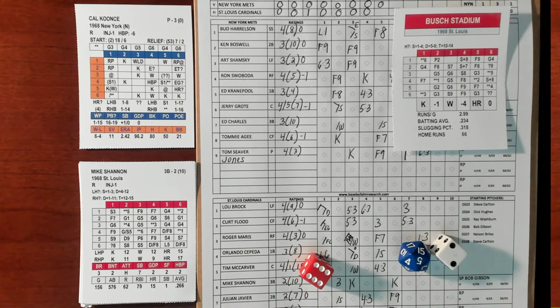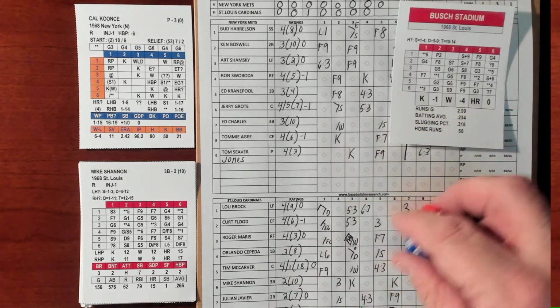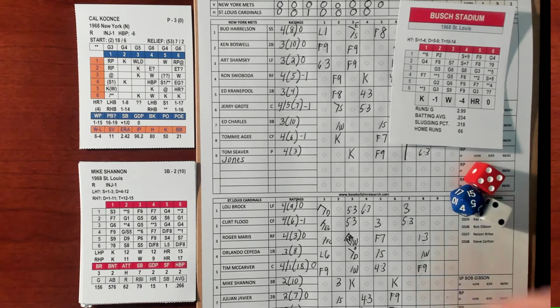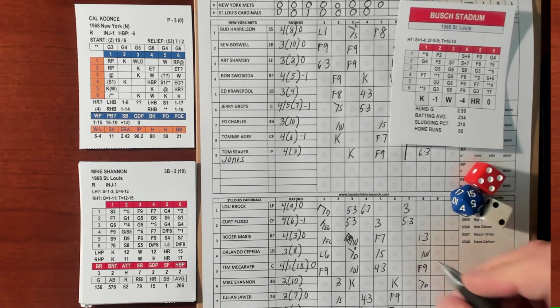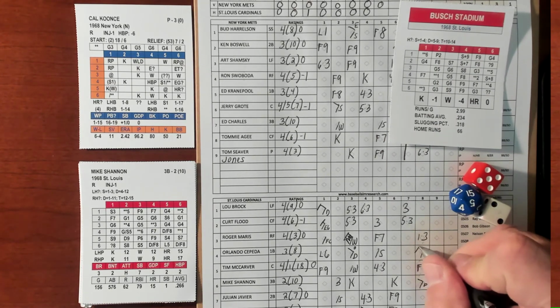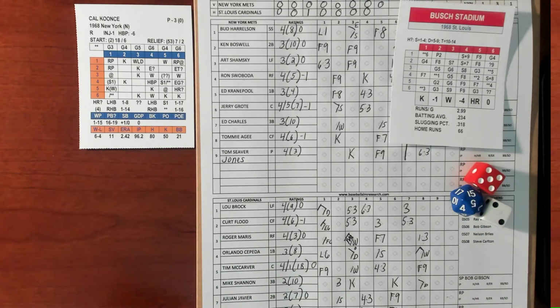So we look at the failed range plays on an F8. It's a double strike 8. So 1 to 4 is a single, 5 to 6 is a double. Double. So now we got a double, and we can potentially see if Cepeda can even try home.